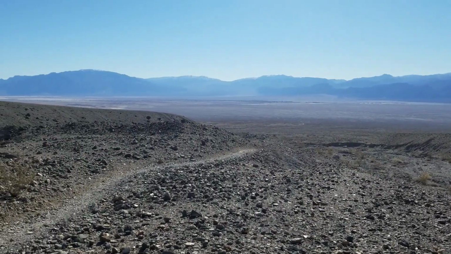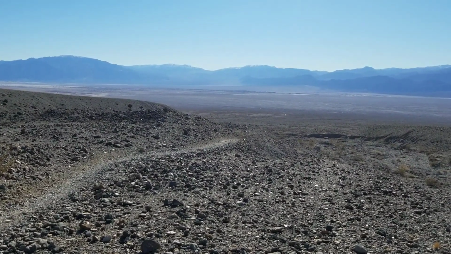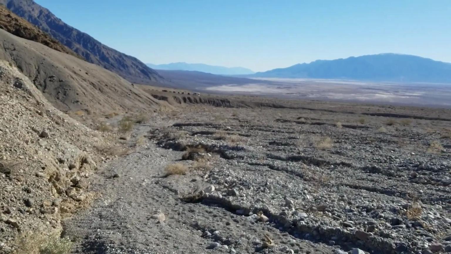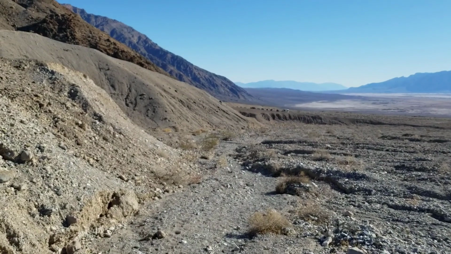Okay, heading back to Titus Canyon parking area. And there you have it, Titus Canyon parking area. Not too far from the mouth of Fall Canyon.